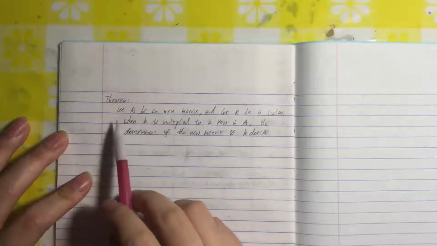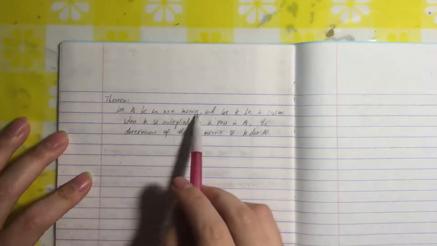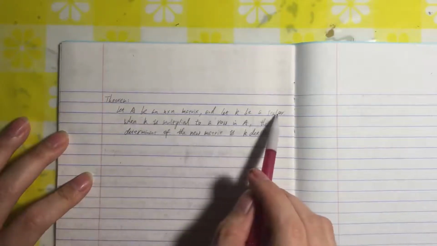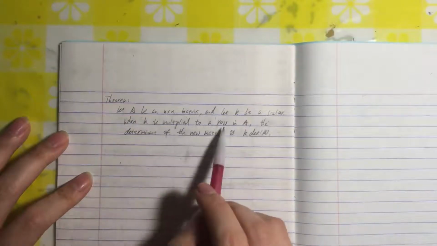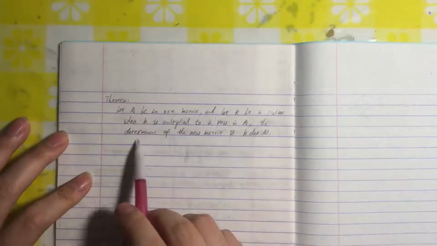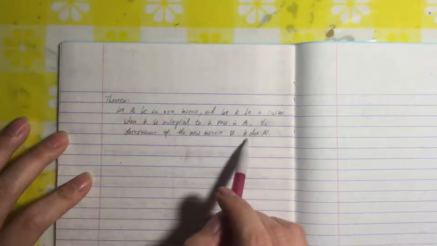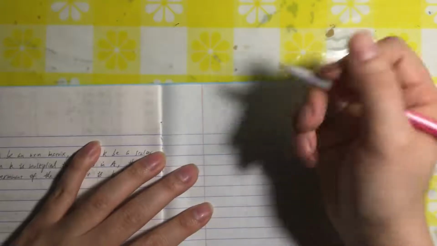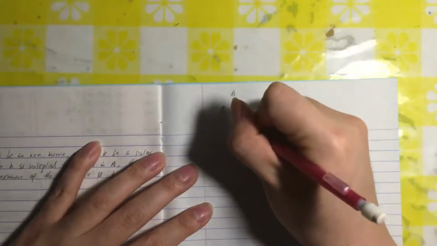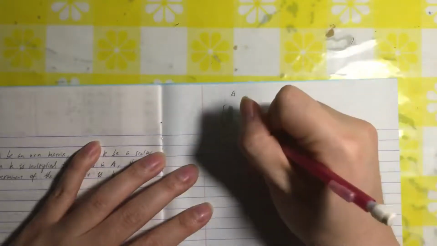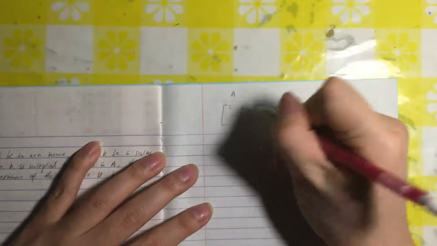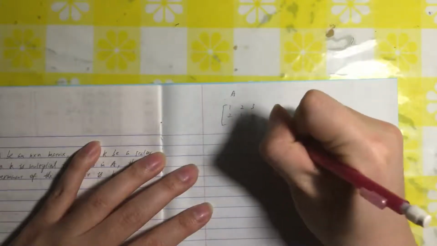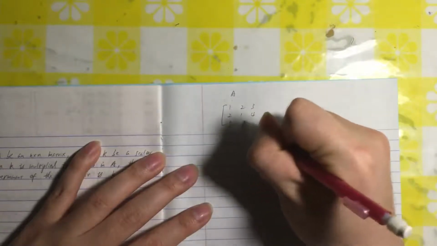Next theorem: let A be an n by n matrix, and let K be a scalar. When K is multiplied to a row in A, the determinant of the new matrix is K times the determinant of A. So what this theorem says is that, suppose A is a square matrix. Assume this A is a 3 by 3 matrix, for example 1, 2, 3, 2, 1, 4, 5, 1, 1.